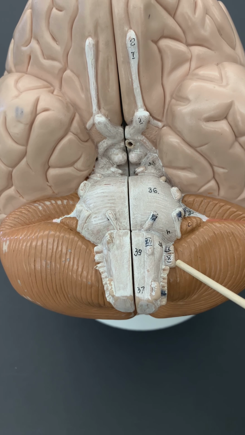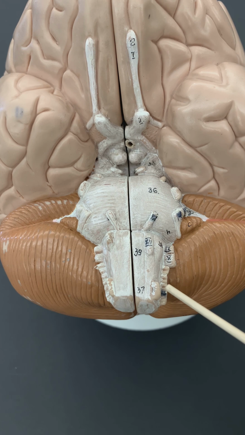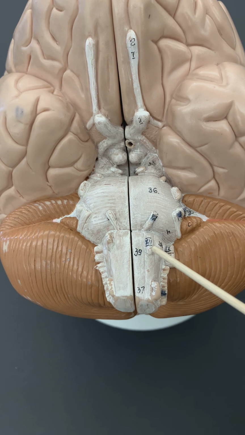We have two left. The accessory nerve is interesting. It's got a whole bunch of areas where it comes out off of the spinal cord, so this is the accessory nerve. And then right here is the hypoglossal nerve, hypoglossal.